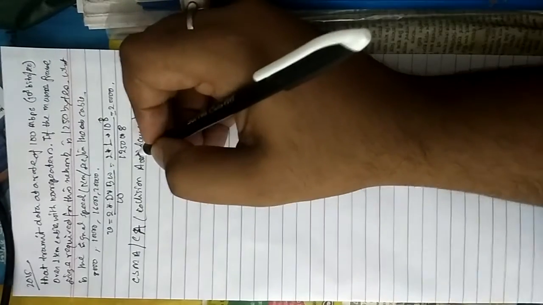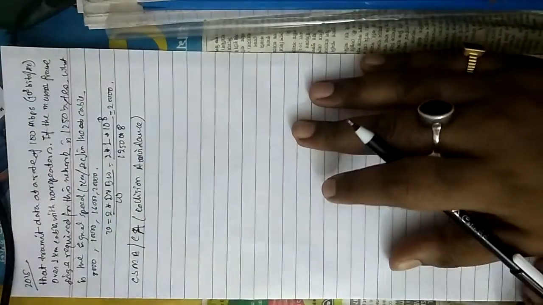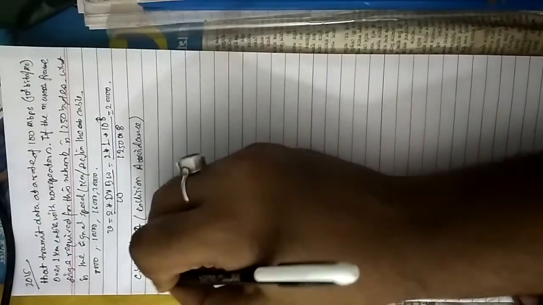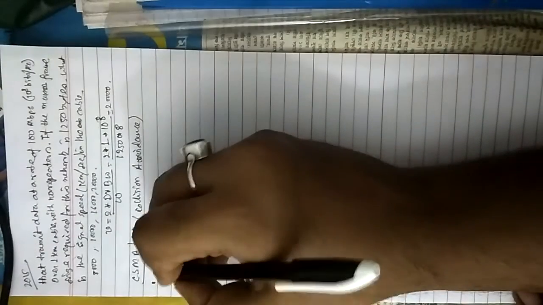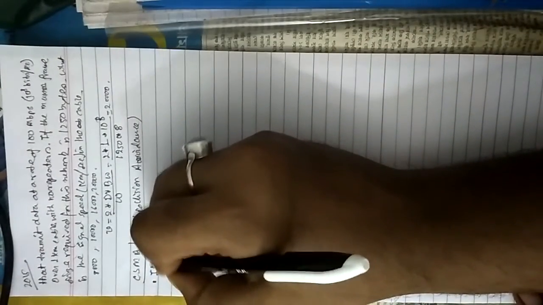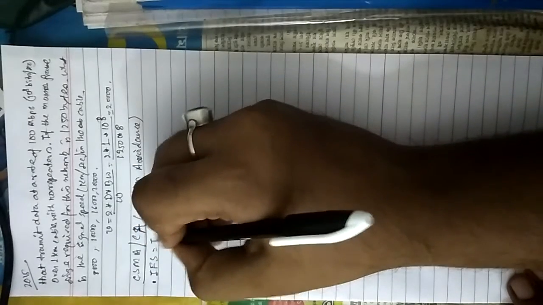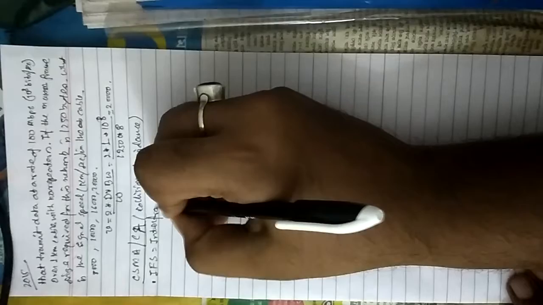Okay, so before starting this, we have to know the three parameters regarding this CSMA/CA. So first one is IFS. Okay, so what is IFS? It is interframe space.